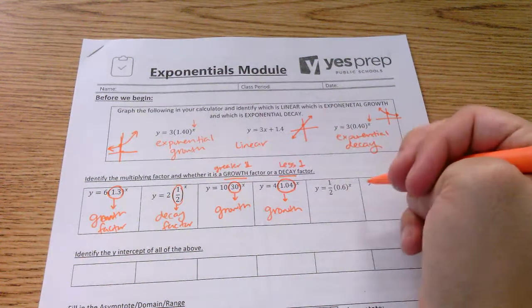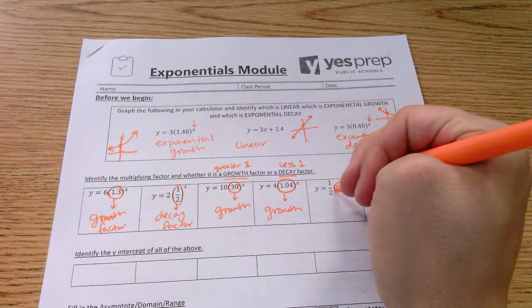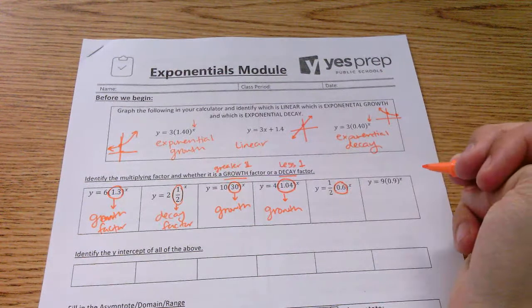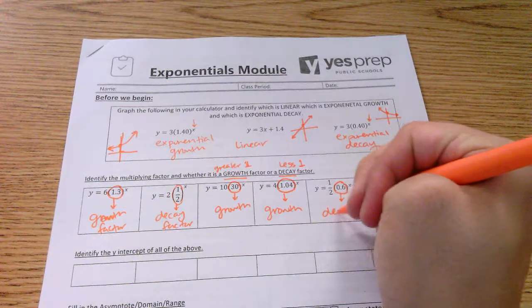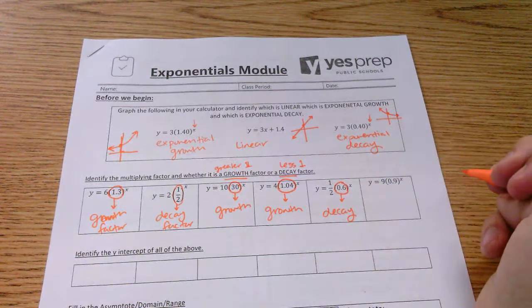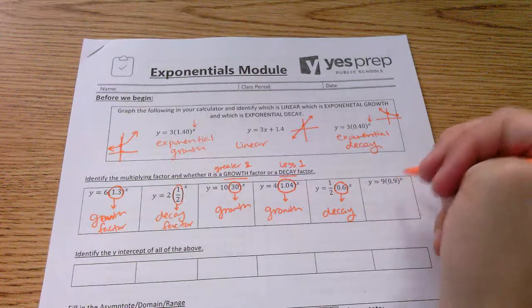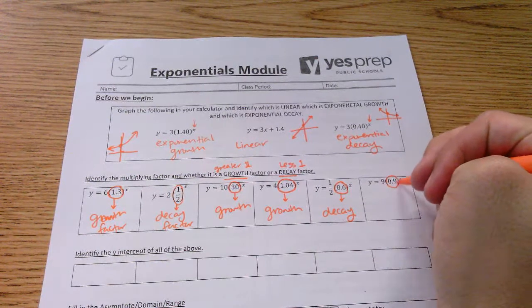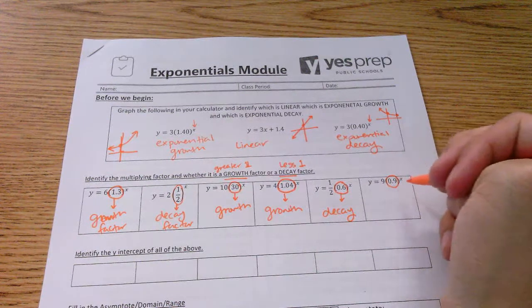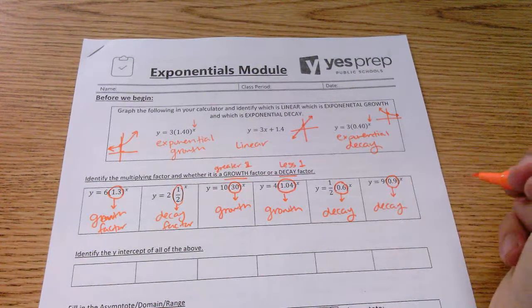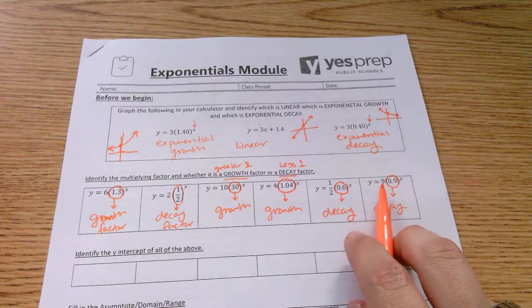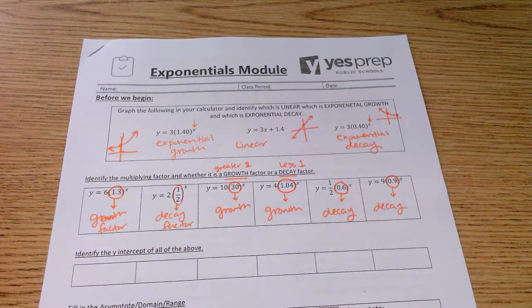Now these two here are both fractions or decimals, but the multiplying factor is always inside of the parentheses. 0.6, less than 1. That will be a decay factor because it is less than 1. And lastly, both of these are 9, but the one inside of this is 0.9. That's the multiplying factor, so that makes it decay. This 9 does not mean if it grows or decays, only what's inside of the parentheses.